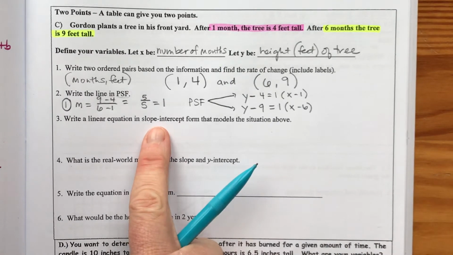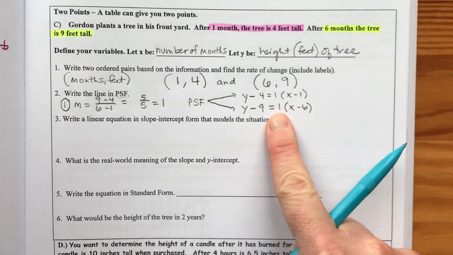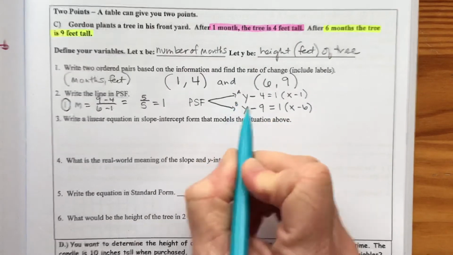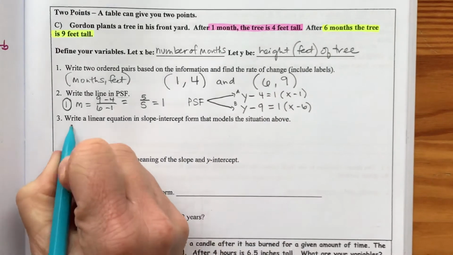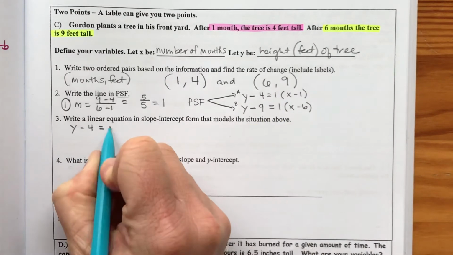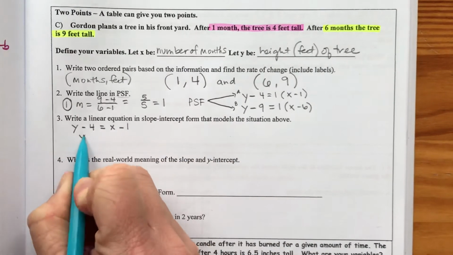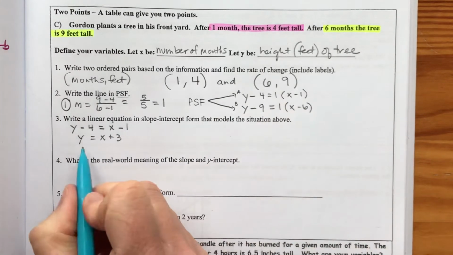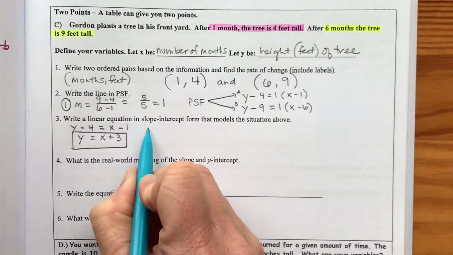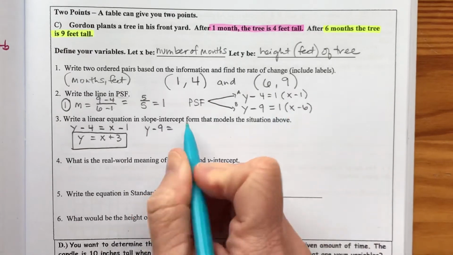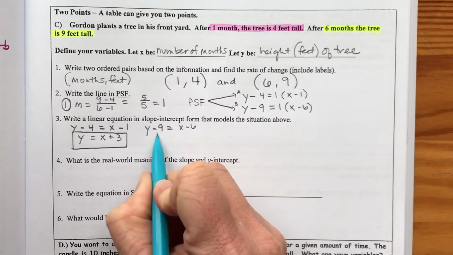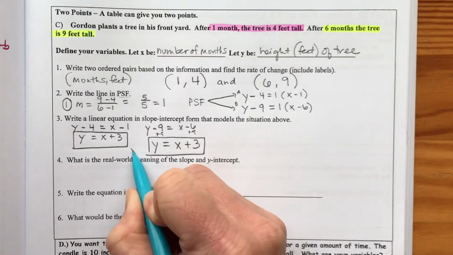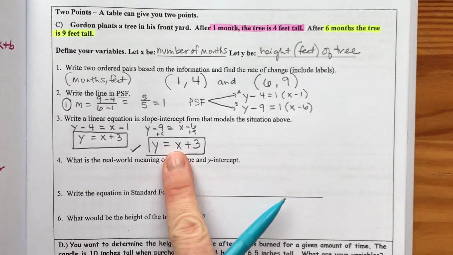Now, for slope-intercept form, I'll show you if you transform your lines, you'll get the same exact slope-intercept form. So I'm going to call this line A and this line B. If I distribute my slope and solve for y, I'd have y minus 4 is equal to 1x minus 1. And if I add my 4 over, negative 1 plus 4 is 3. Now if I had used this function, watch, we will get the same exact equation. y minus 9 is equal to, now distribute my slope, 1x minus 6. If I add 9, I get the same exact function, x plus 3. So I've just confirmed twice now that my slope-intercept form is y equals 1x plus 3.